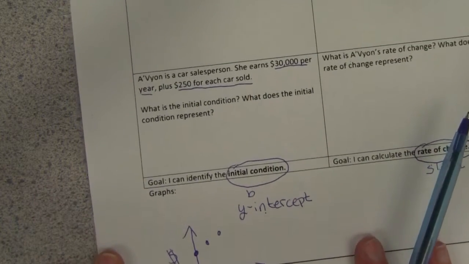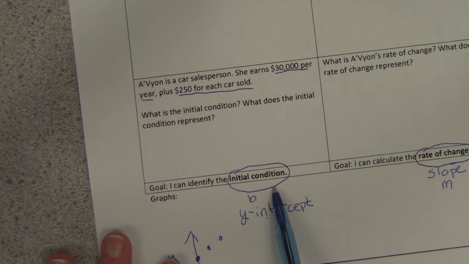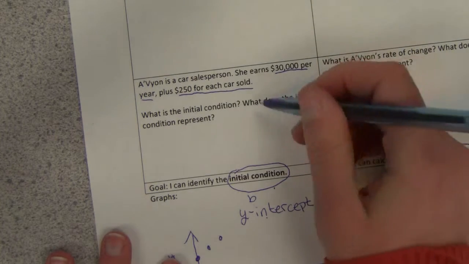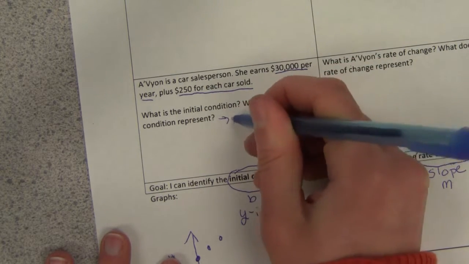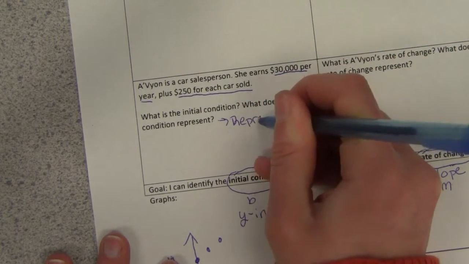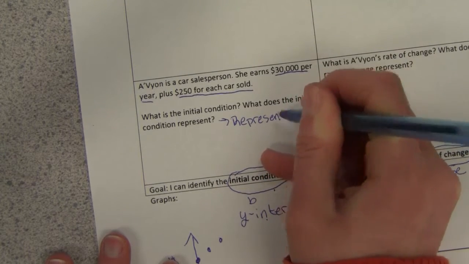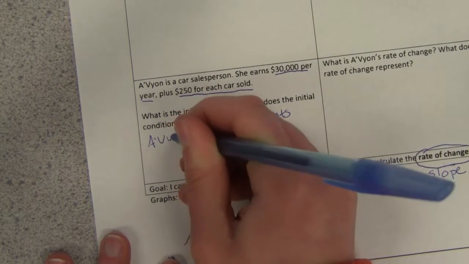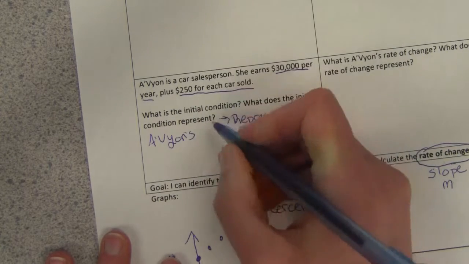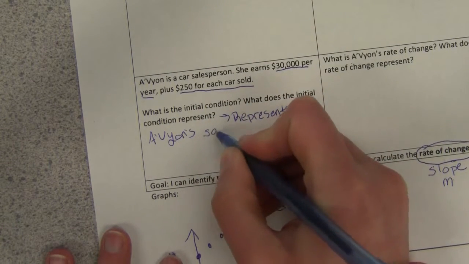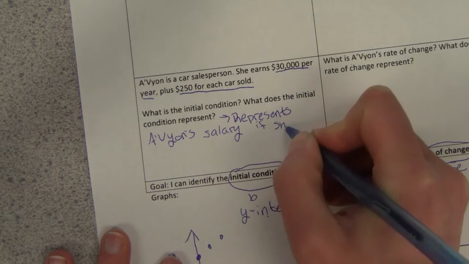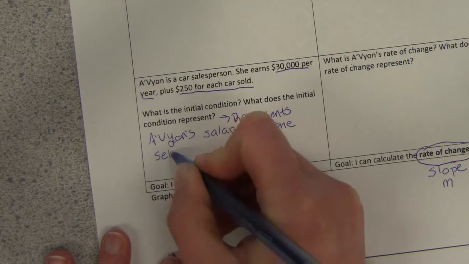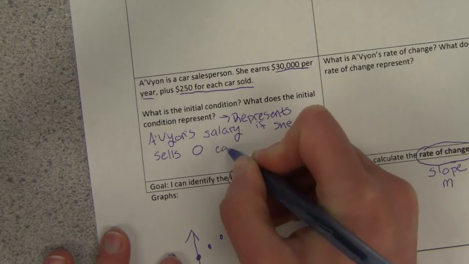So our first goal, I can identify the initial condition. In this case, it says what does the initial condition represent? In this case, it represents Avian's salary if she doesn't sell any cars. So Avian's salary if she sells 0 cars.